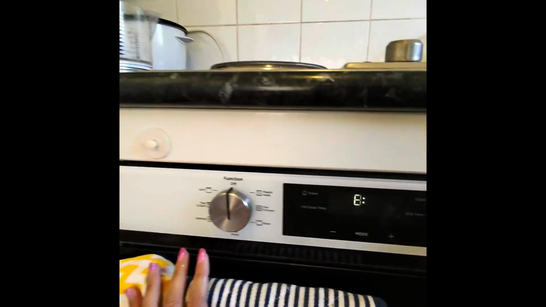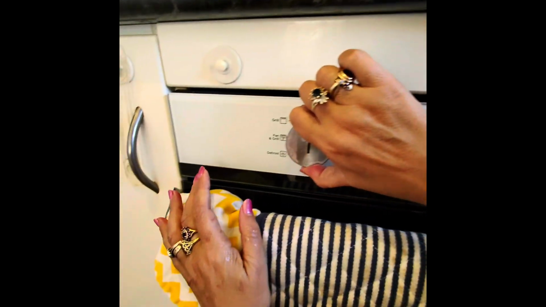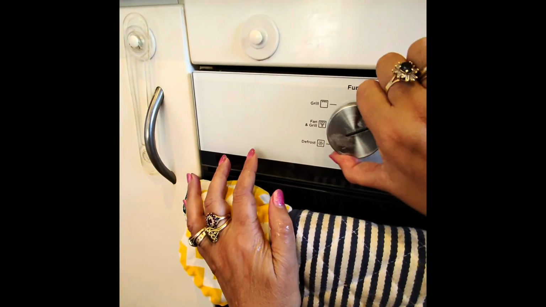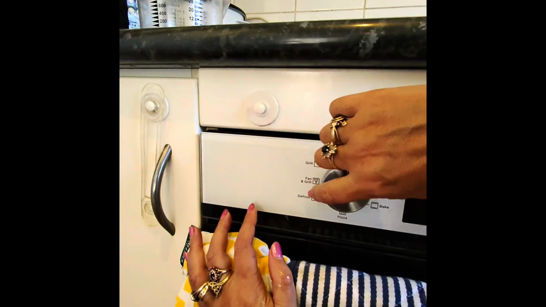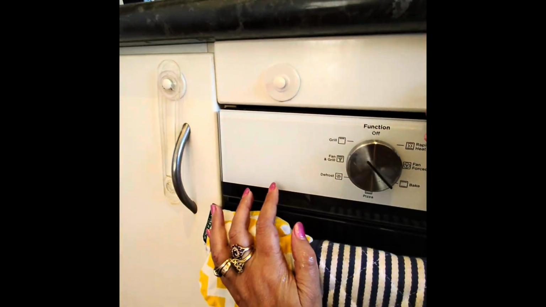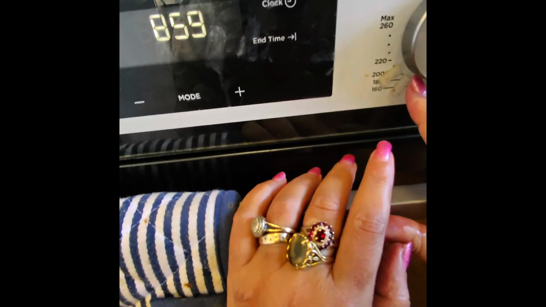Now I'm going to get down here to the oven and show you. This knob clicks, and I can also hear that it's on, and I've kind of learnt what the settings are. I wrote them down at first, and this knob has markings on it.